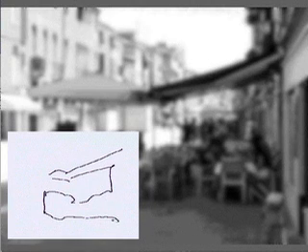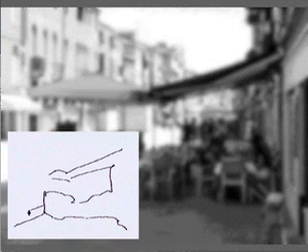And remember to keep squinting as you do this. Also remember to ignore the smaller shapes. We are only interested in the large shapes.